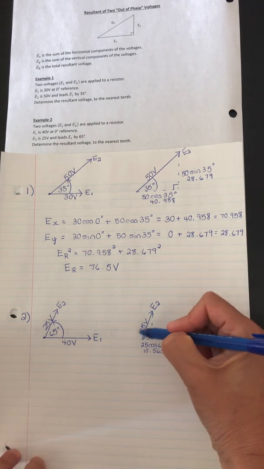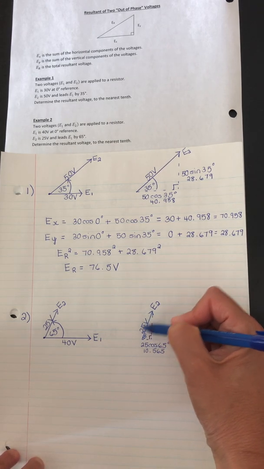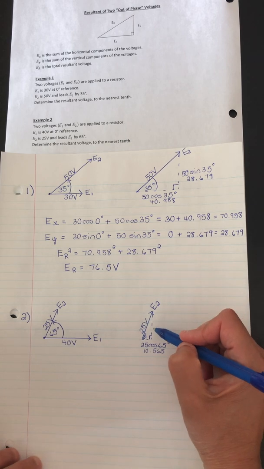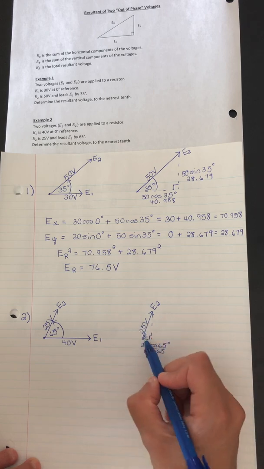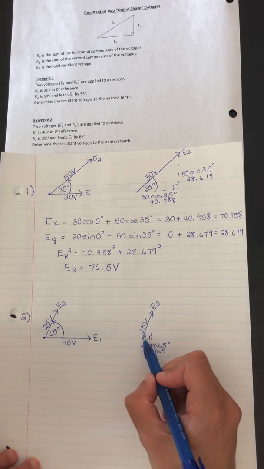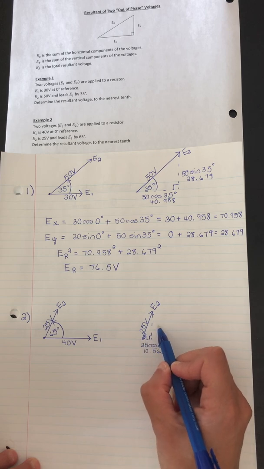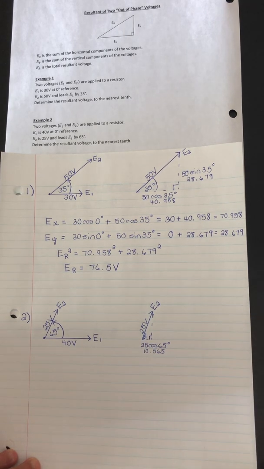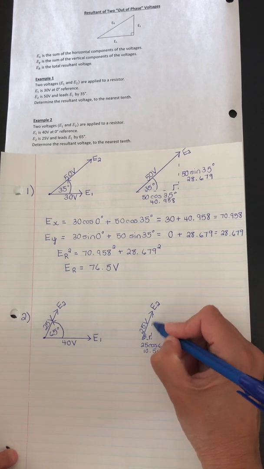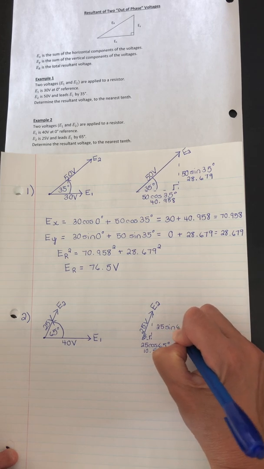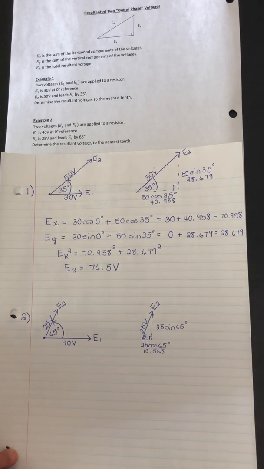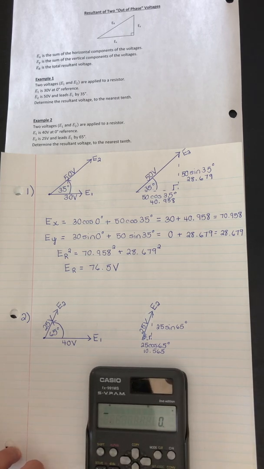Okay, so then what is the vertical component of this 25 volt vector? Well, this vertical side is opposite the angle. So we would use sine. The sine of 65 degrees would be the opposite side length divided by 25. That means the opposite side length is equal to 25 times the sine of 65 degrees. And so that is roughly 22.658.